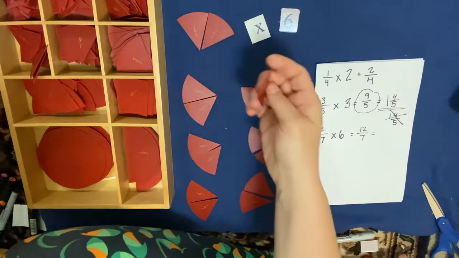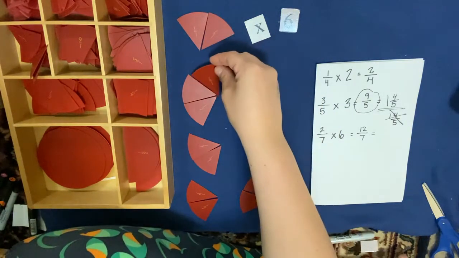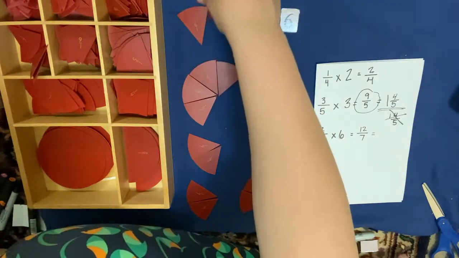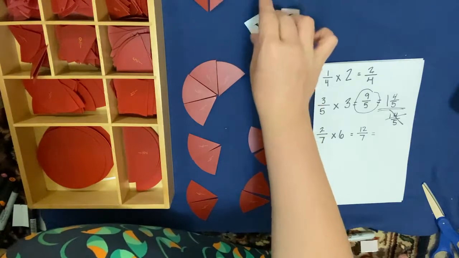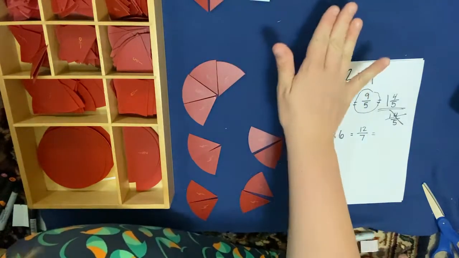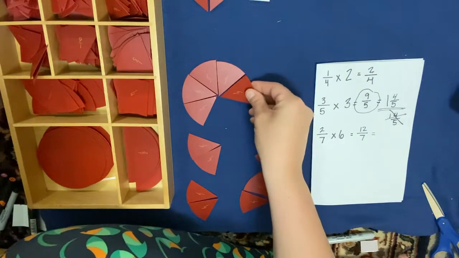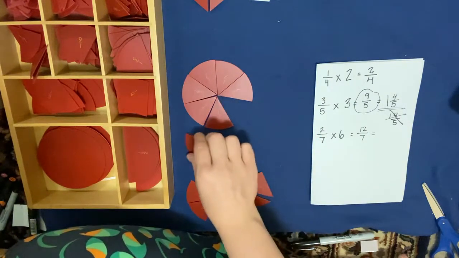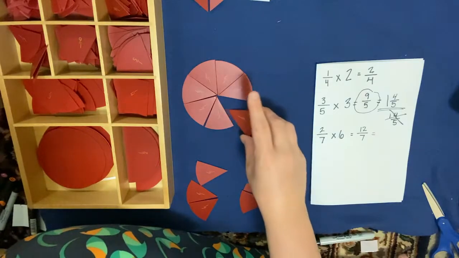Let's do that. So I'm going to take all of my sevenths and see how many wholes I have. And don't mix these up because remember these are part of the problem that we made, okay? Definitely don't want to mix those up. Ooh.